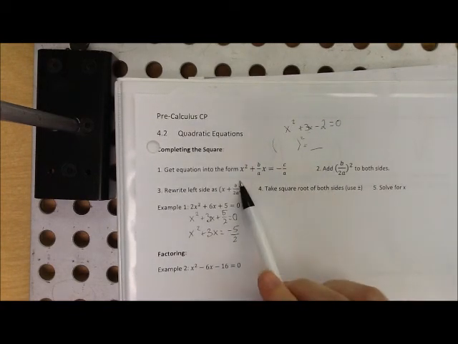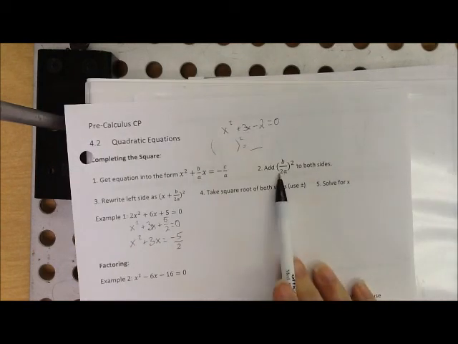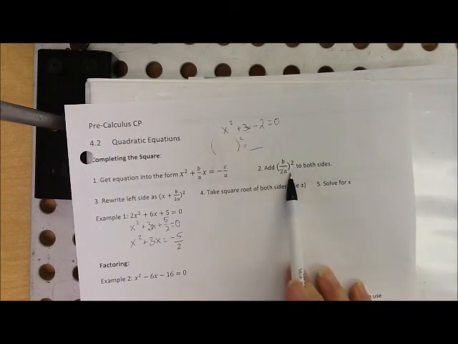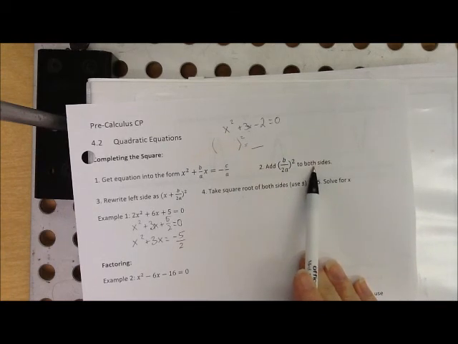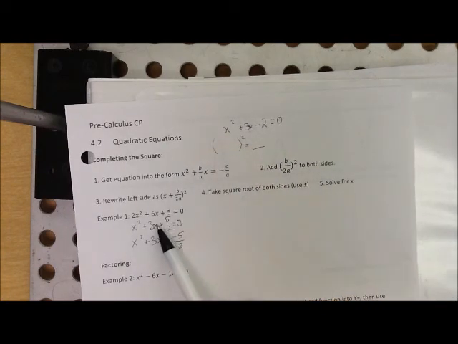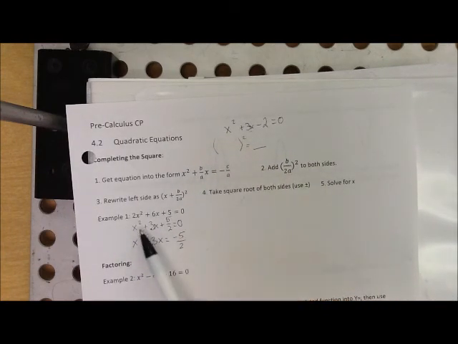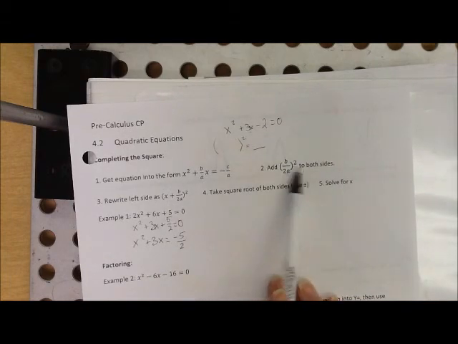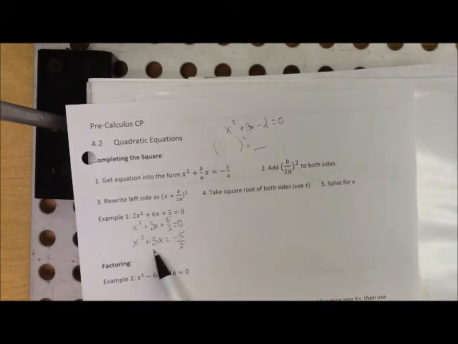That's step 1. Step 2, add b over 2a squared to both sides. It sounds a little confusing, but what it means is step 1 says divide everything by your leading coefficient and then get the constant on the other side. Step 2 says, alright, now divide this by 2, cut it in half, square that, and add the result to both sides.